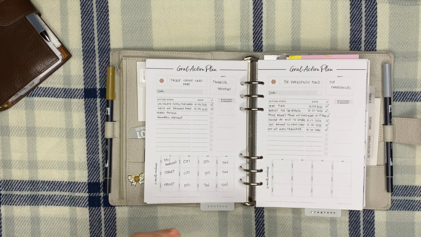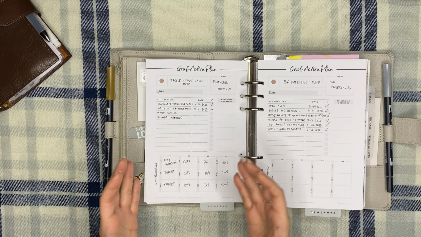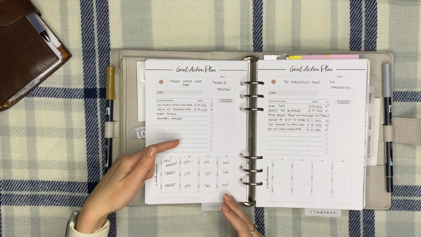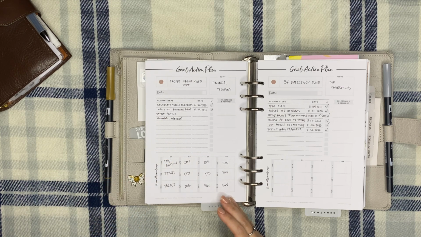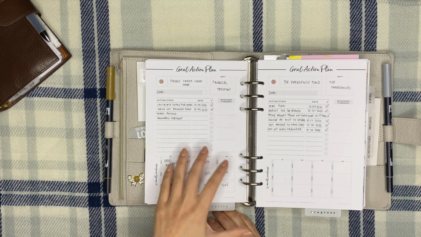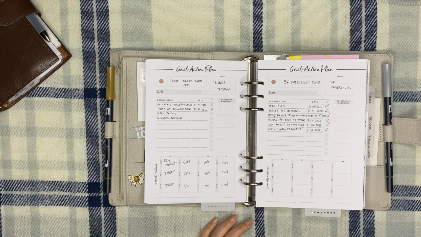It's nice to have an overview of what the whole plan is, especially for something specific. You know, it kind of motivates me. Like, by May my Citibank should be empty. So that's how I'm using this part right here.